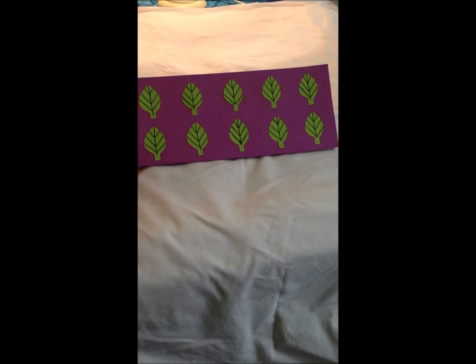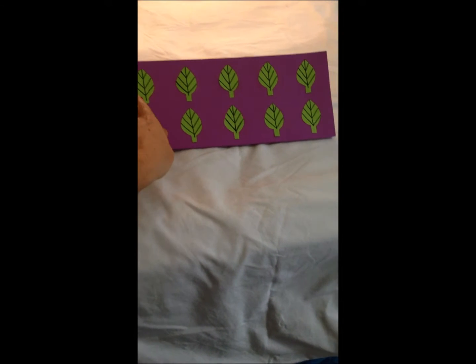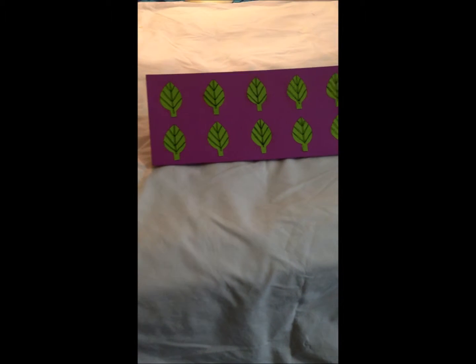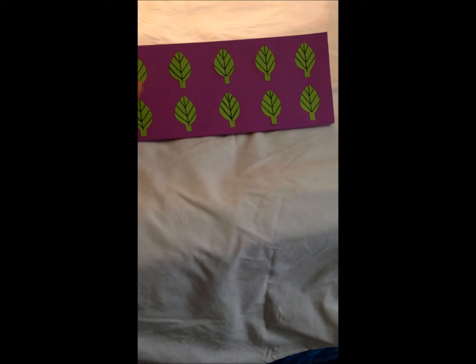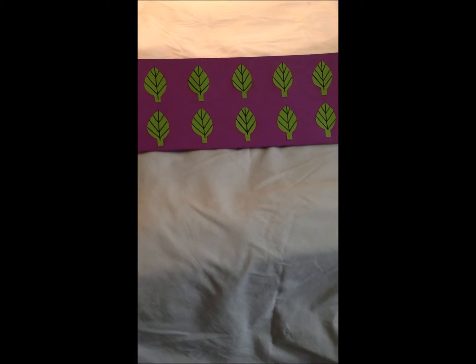How many leaves are there on the card? We can see that one row has 5 leaves. How many leaves will 2 rows have? We can use 5 doubled to work it out.